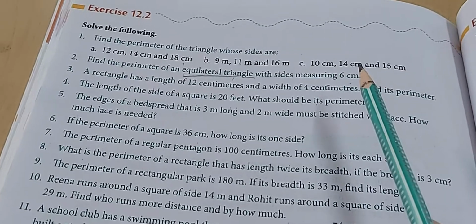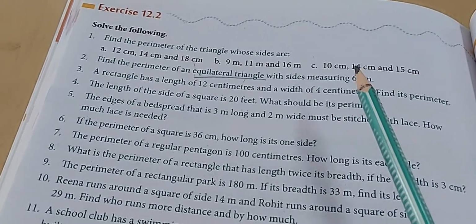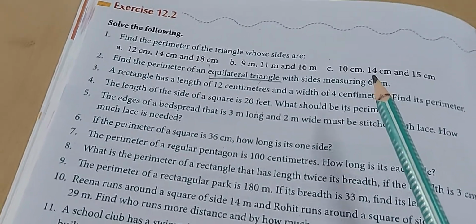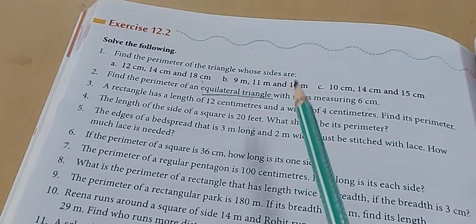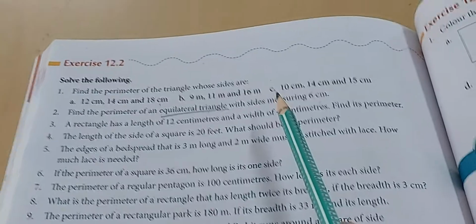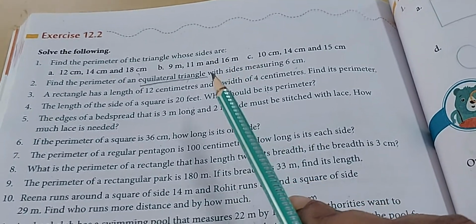So listen to me. Any figure you take, let it be a triangle or any other figure, if you find the sum of the sides, that is what we call the perimeter. So we have 3 sides over here, so you can find out the perimeter accordingly. Next is question number 2.